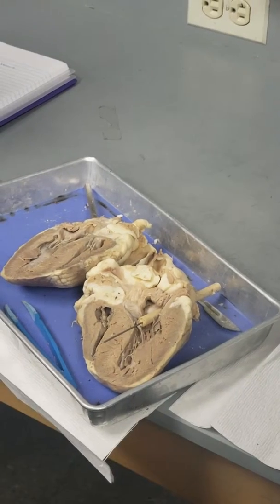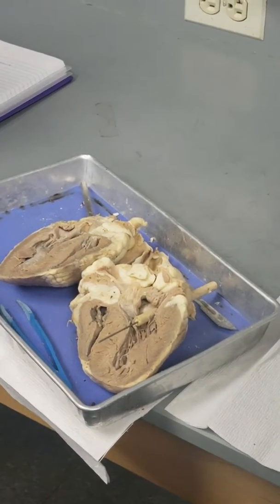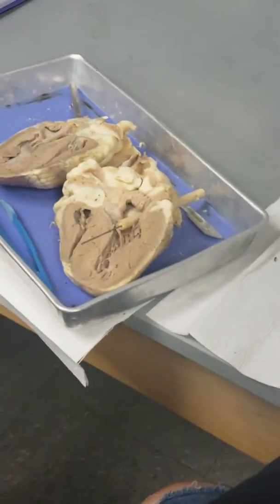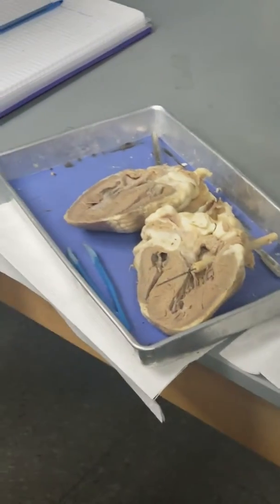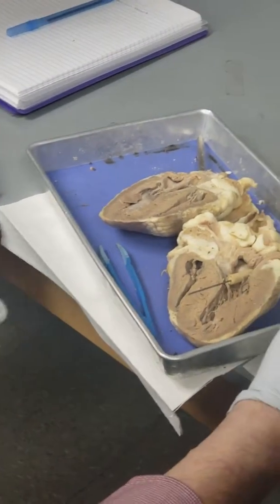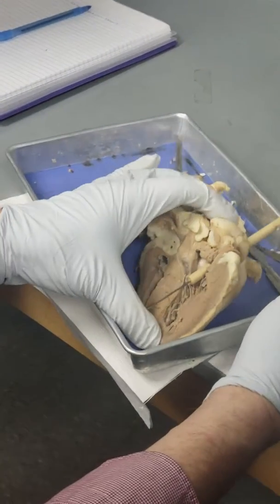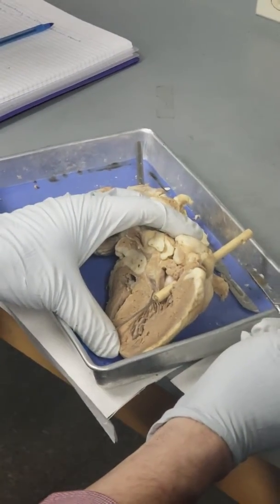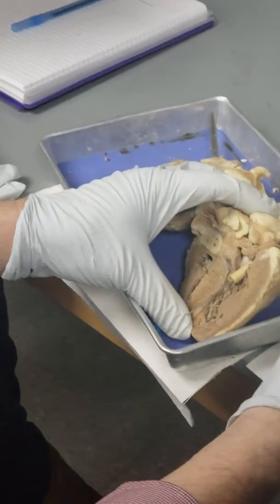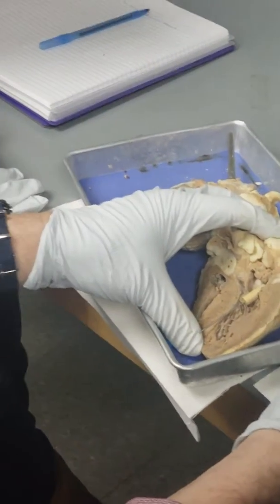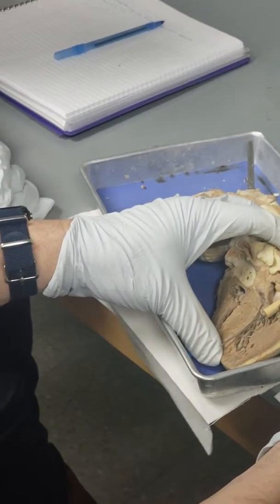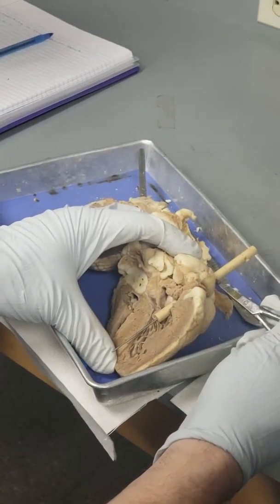Well, this is the left heart, correct? What kind of blood does the left heart deal with? Oxygenated. It deals exclusively with oxygenated blood. We know it's carrying blood into the left atrium. So what vein would be bringing oxygenated blood into the heart? Where would it be coming from? The lungs. Therefore, it must be the pulmonary vein.